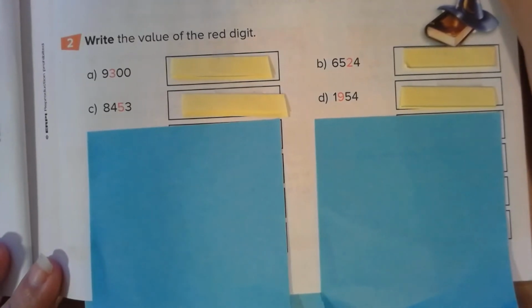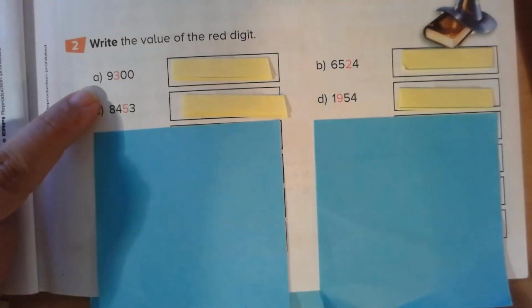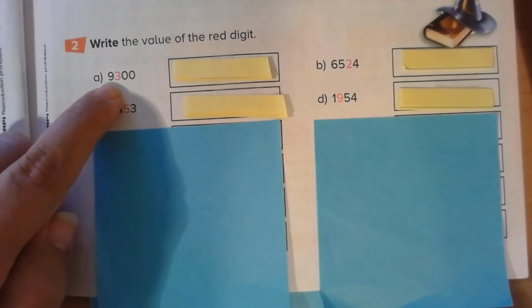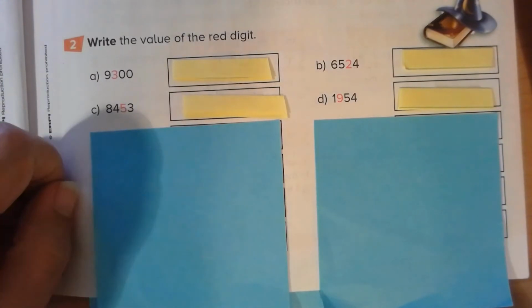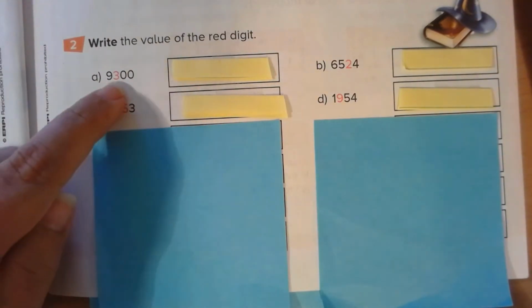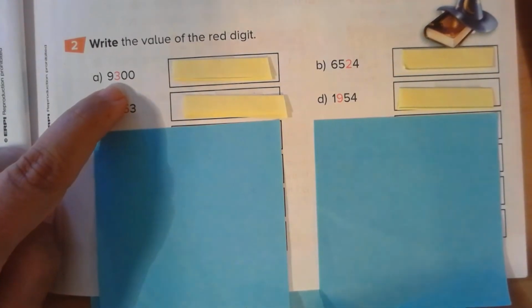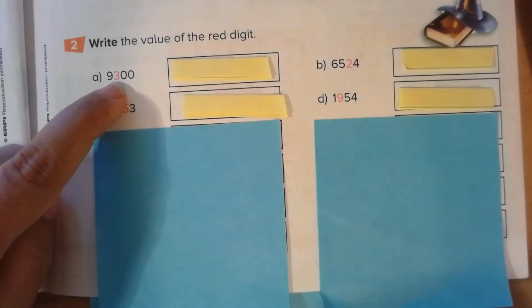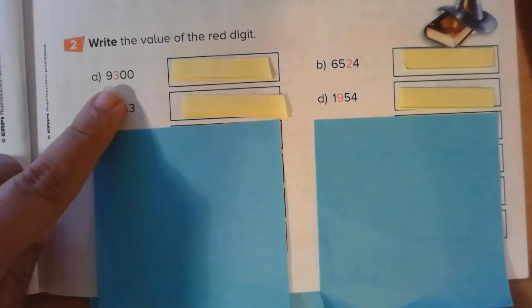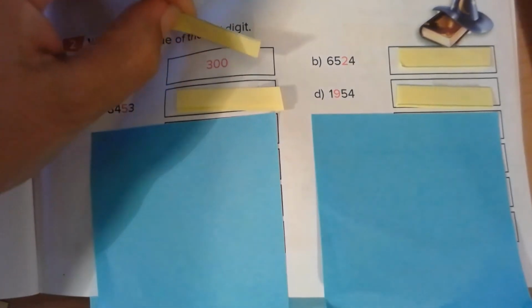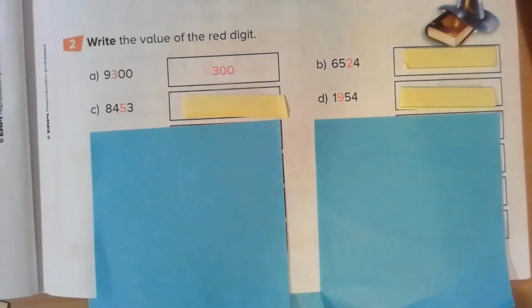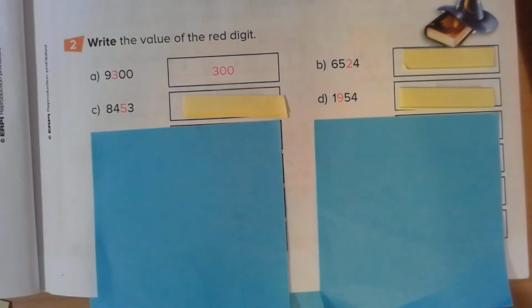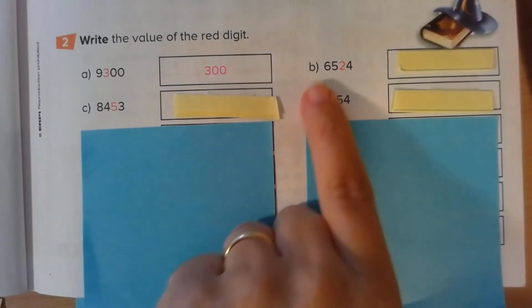So let's look at the red digits. We'll start with A. A says 9,300. What is the value of the 3? Is its value 3, 30, 300, or 3,000? You have to know what position it's in. It's in the hundreds position. So its value is 300. Okay? Does that make sense? Yeah, it does.